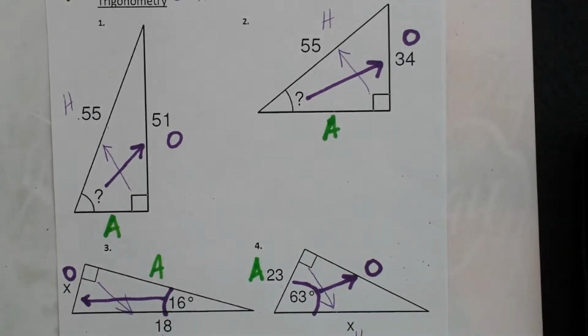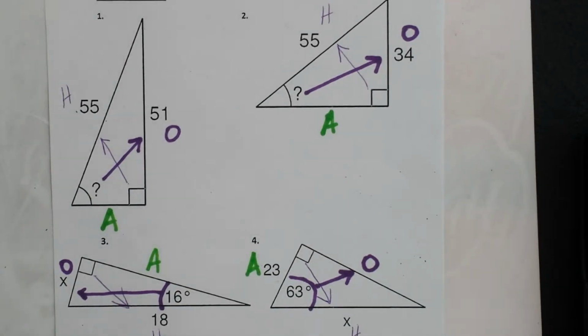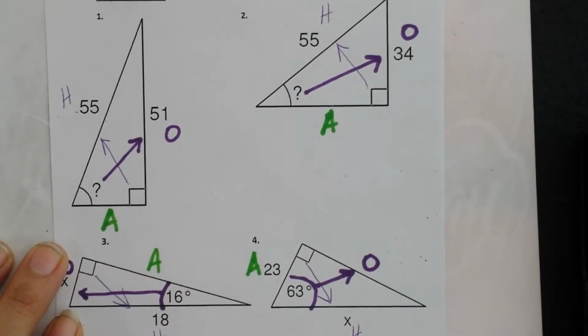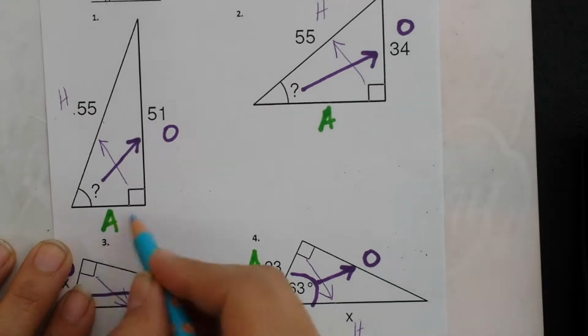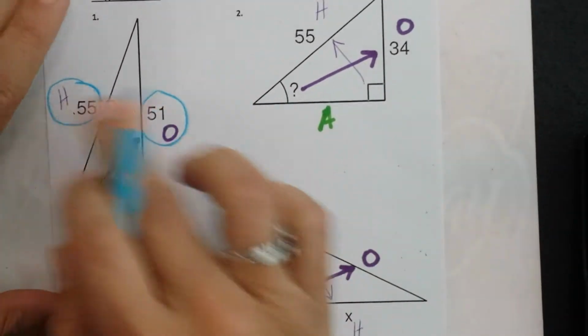Now I've told you before, and I'll tell you again, what I need you to do is circle what you need. You know what you need by what's given. So in terms of sides, what's given? H, A, and O. You need 2 to do a problem. Which ones are given? Well, there's nothing on A, so it's got to be H and O, because the sides are there.